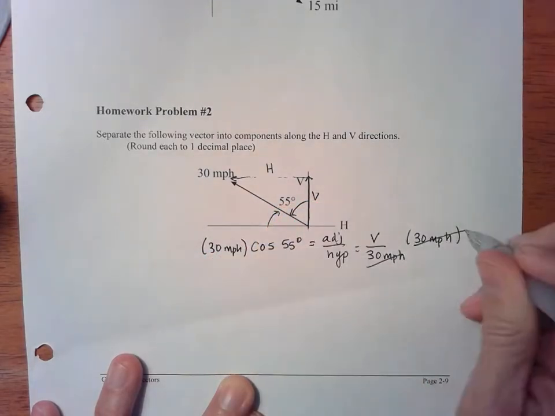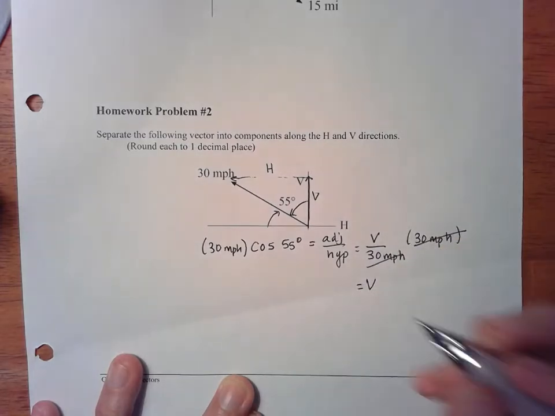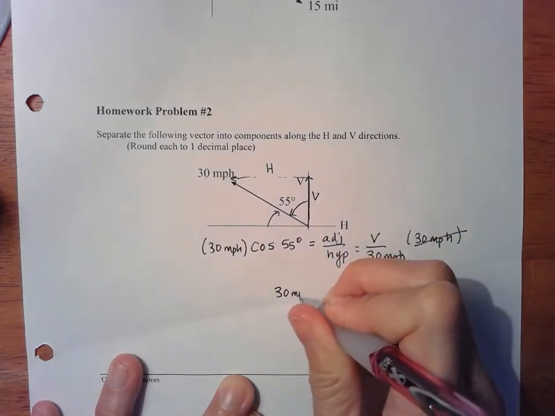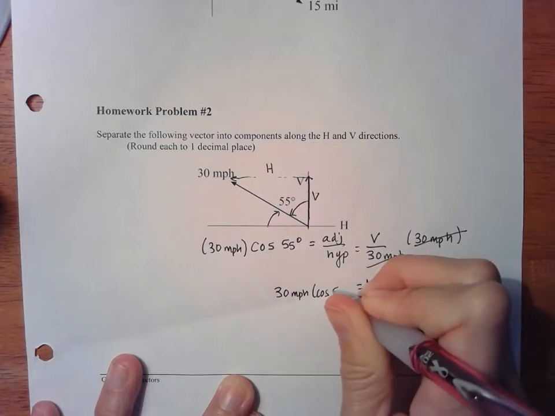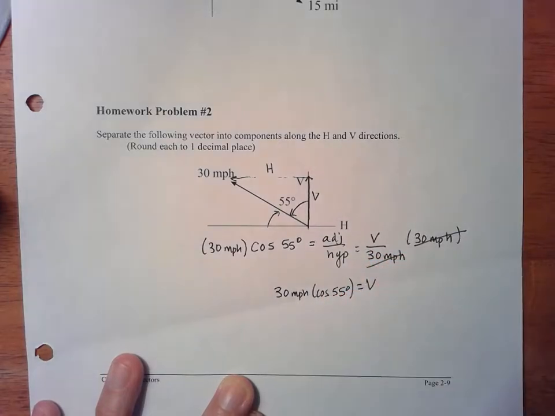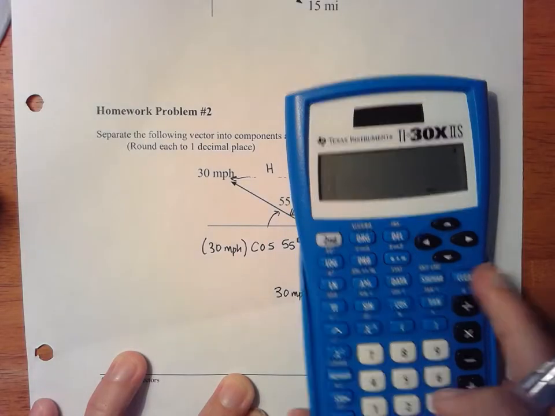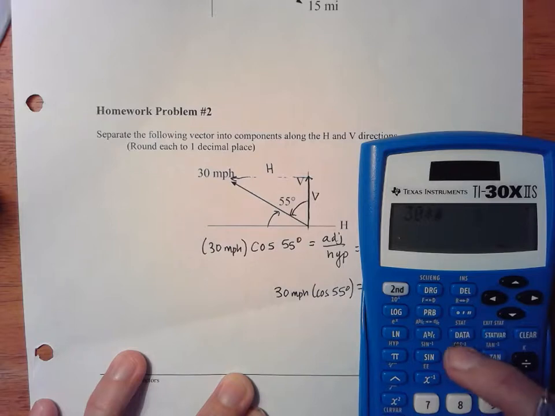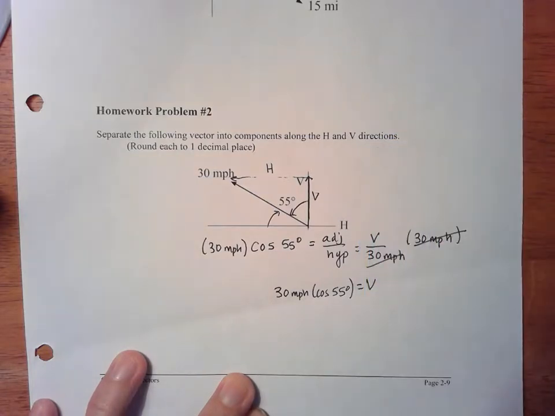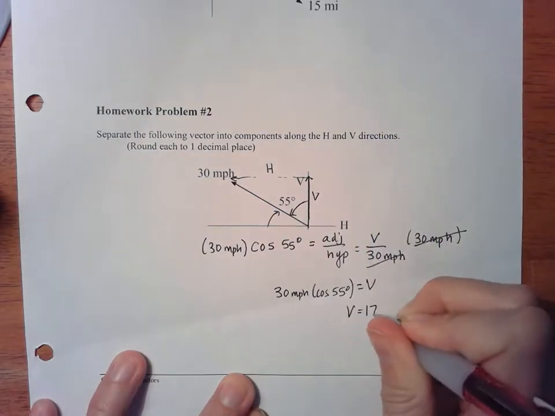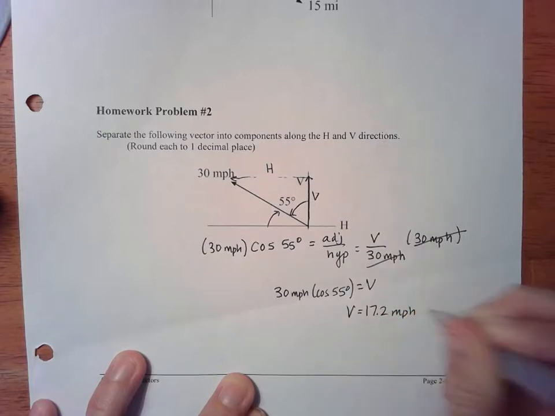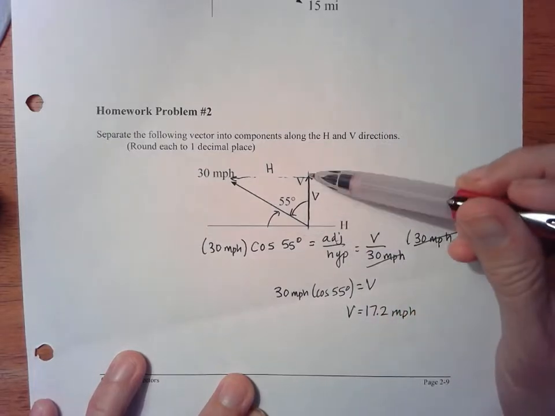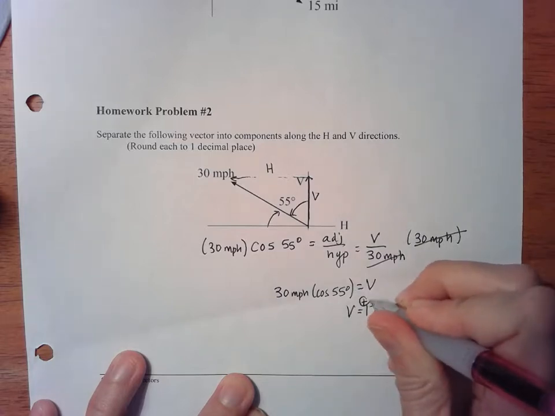My 30 miles per hour will cancel out, and I wind up with V equals 30 miles per hour times the cosine of 55 degrees. You can put your parentheses where you like in this case. So I have 30 times the cosine of 55, and that's going to give me 17.2 miles per hour for my V. And I'm going to check, is it positive or negative? Remember, it's going up here, so that is going to be positive.